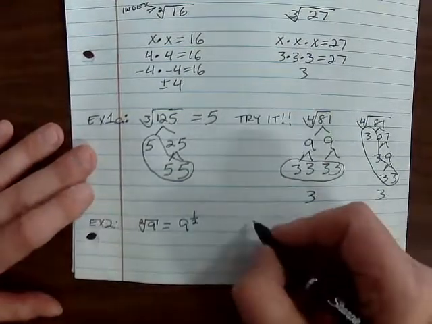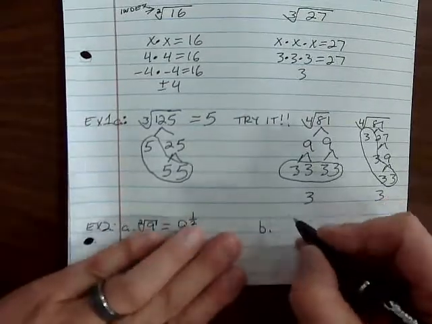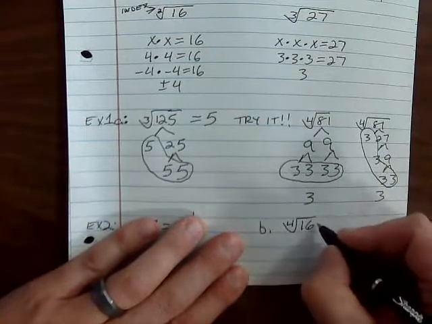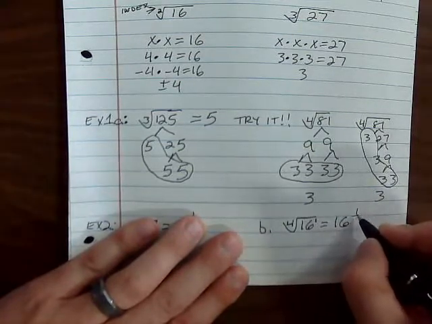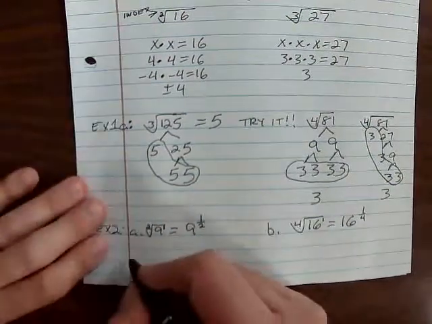All right, let's try another one of those. So this one was A, this one will be B. If I did the fourth root of 16, there's a 1 there even though I don't see it. So this would be 16 to the 1/4. Not too bad. Let's keep going.